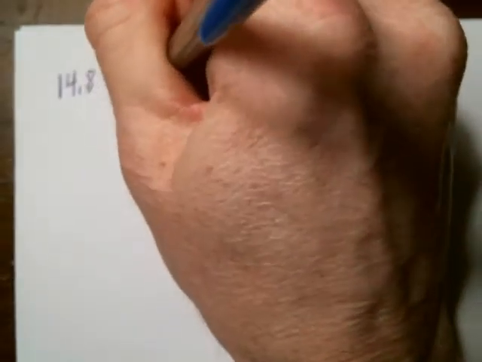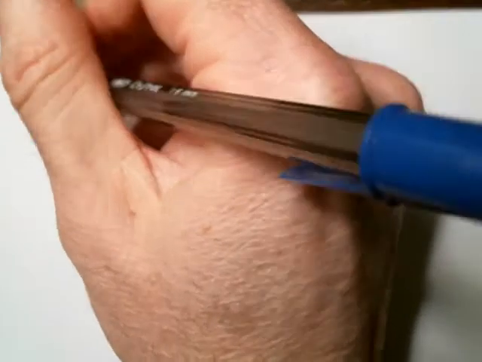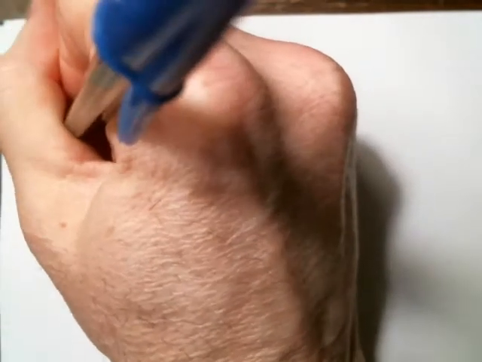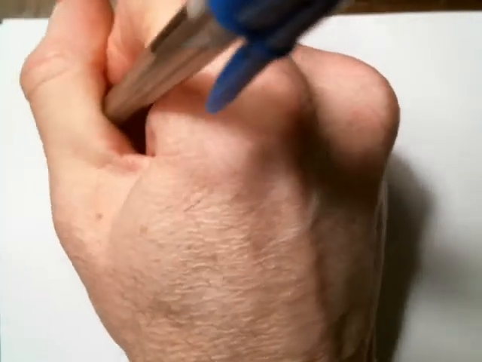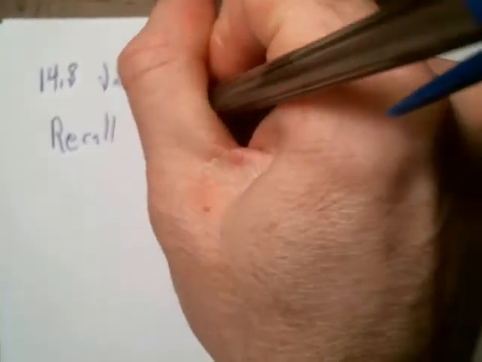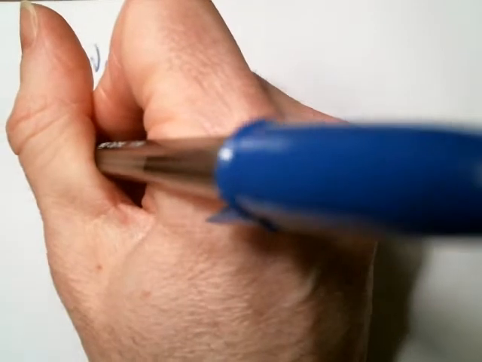Okay, welcome back. This is 14.8 on Jacobians. And basically, this is just doing substitutions in 3 dimensions or higher dimensions. And so recall U subs. Basically, we have 2 types of U subs.